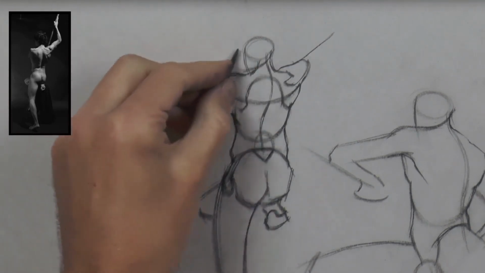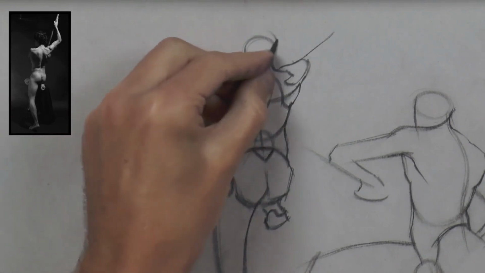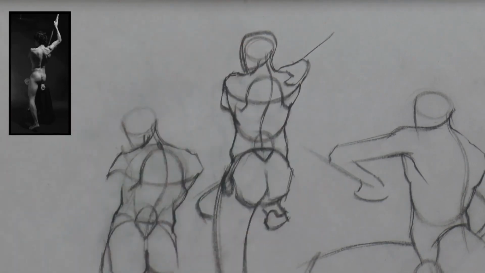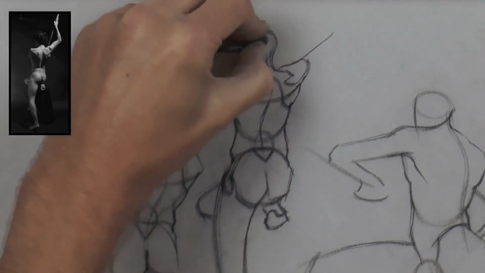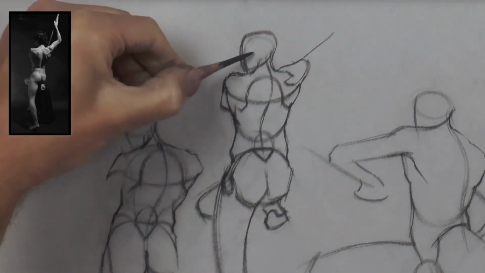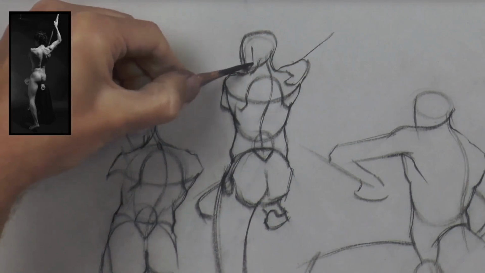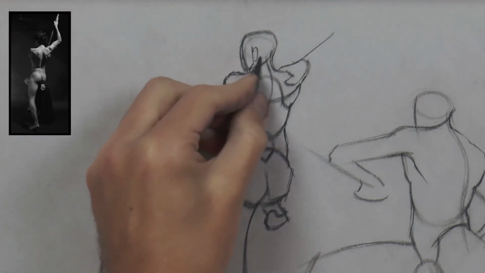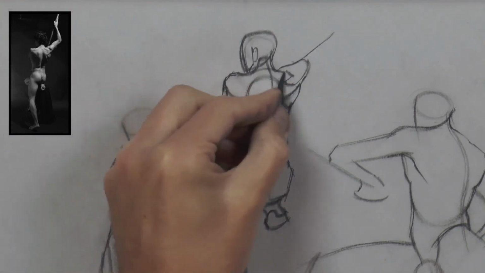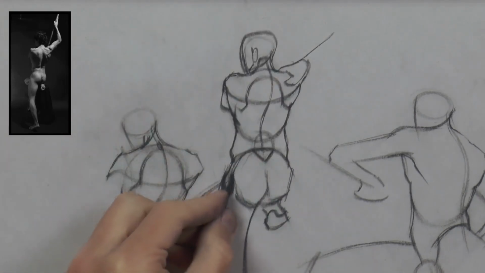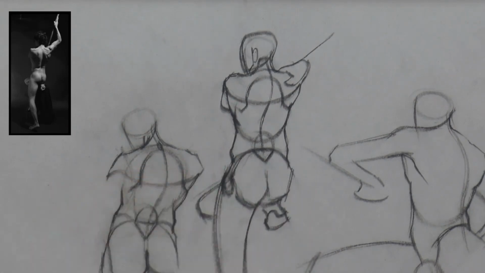I think I need to make the head a little bit bigger also, so he doesn't look like a giant. Yeah, so I think that's it. I think that is the end of this set.